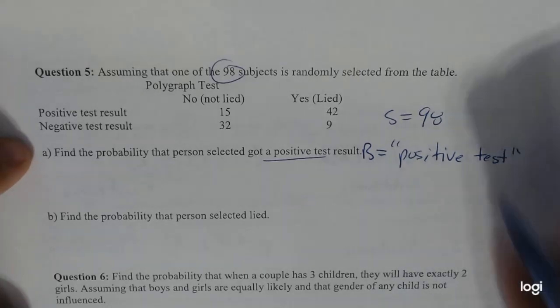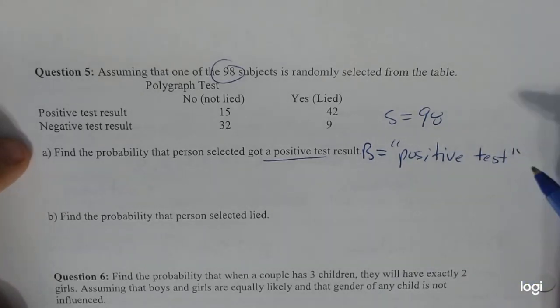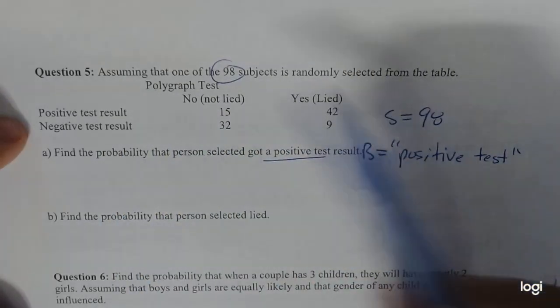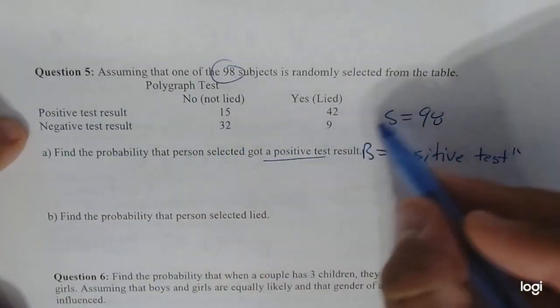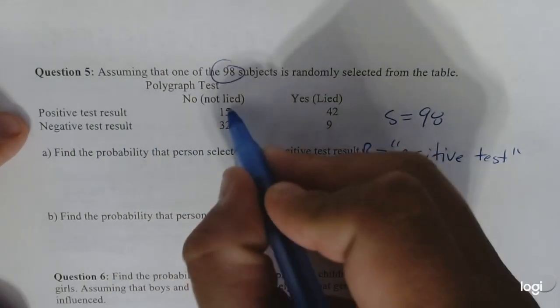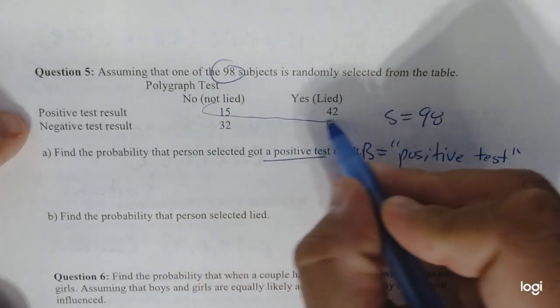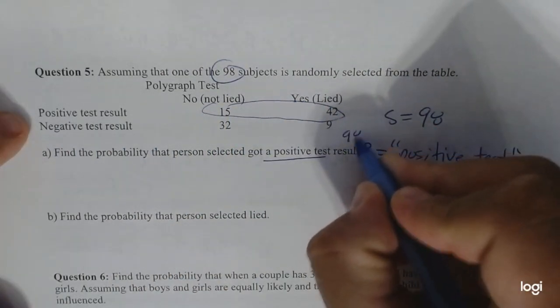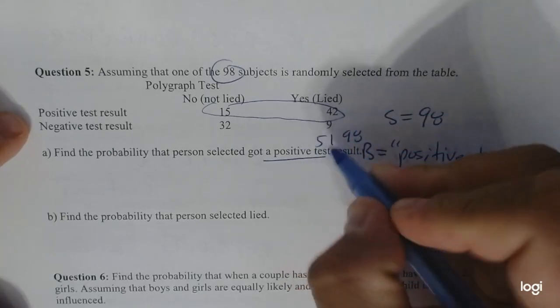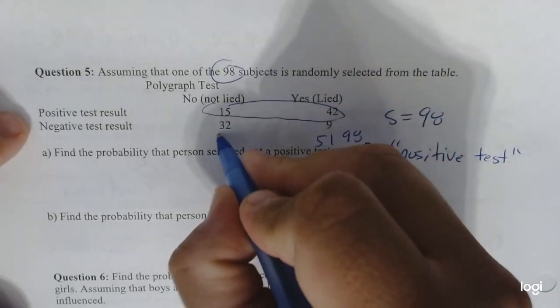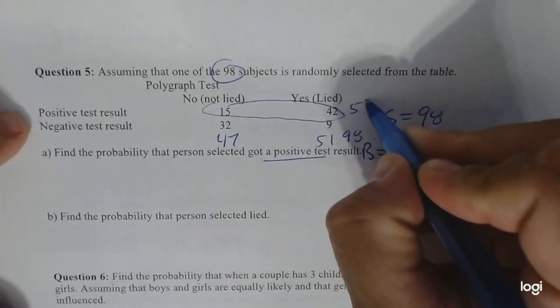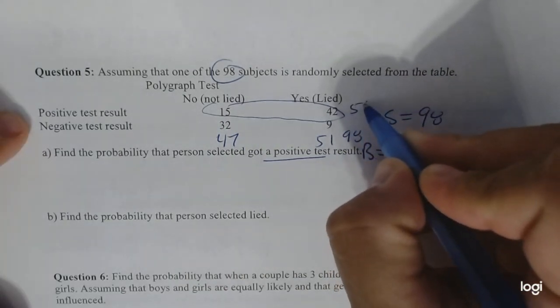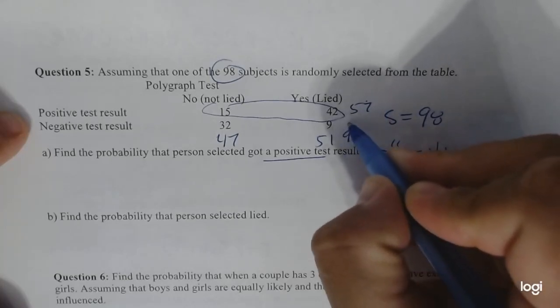How many people got a positive test? Remember, just positive. We don't care if they lied or not. We just want a positive test. If you want, you can break this down and see how much you have total. A positive test would be the sum of these two together. So we list it out: 98 would be here, 51 there, 47 there, and then 57 there, and 41 there.